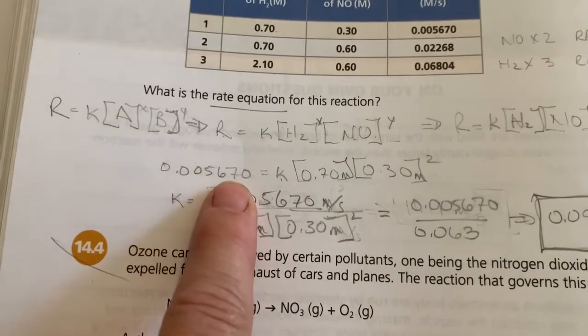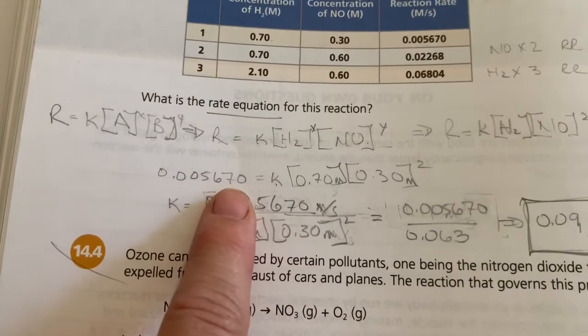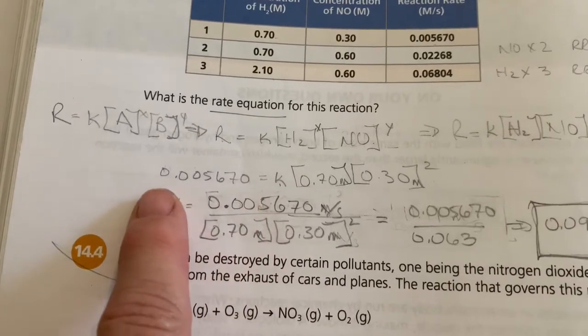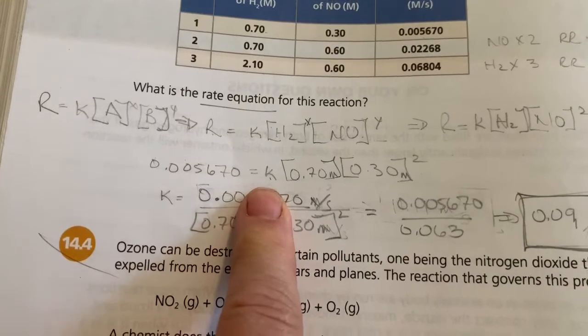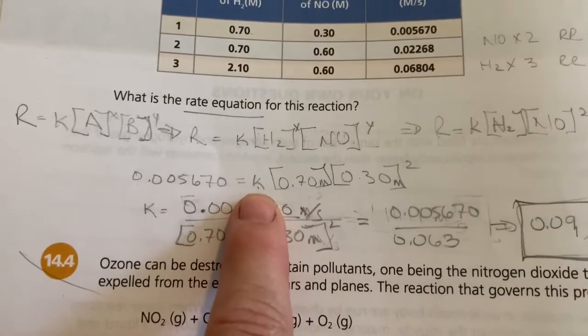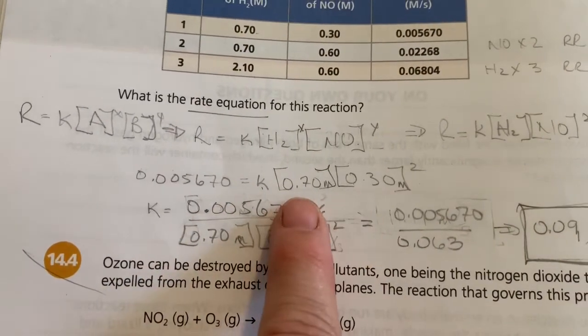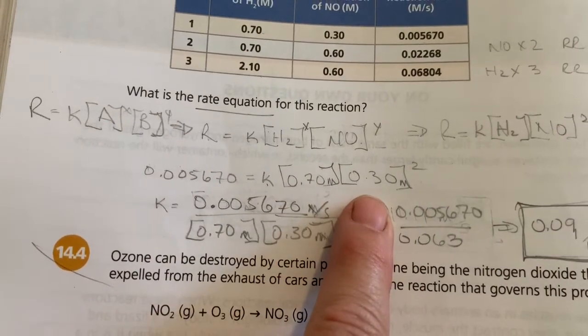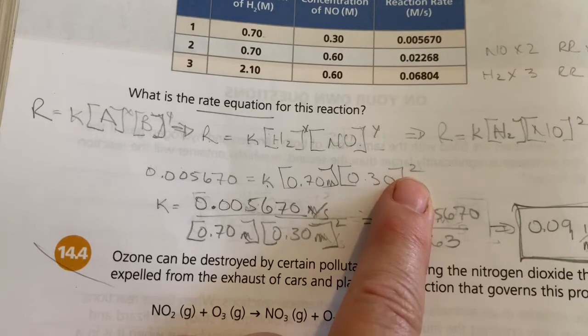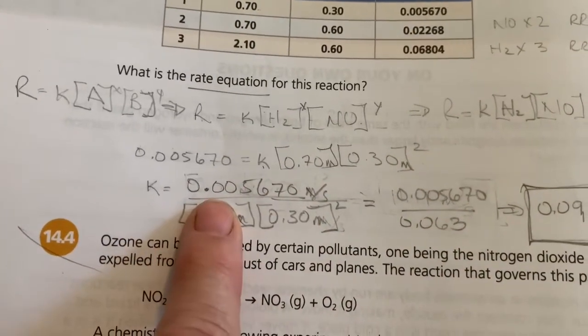So here's our number. I always use trial 1 because it's the easiest for me to not get confused about. So here's my reaction rate for trial 1. There's K. I'm trying to figure out what that is. There's my concentration for H2, my concentration for NO. Remember, I have to square it when I do all my math.